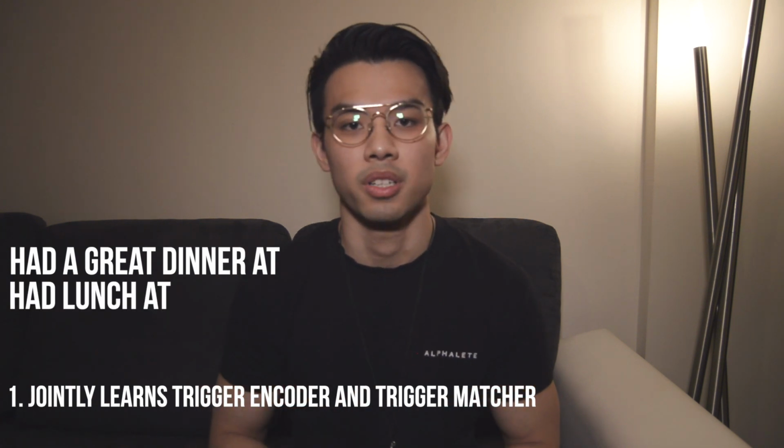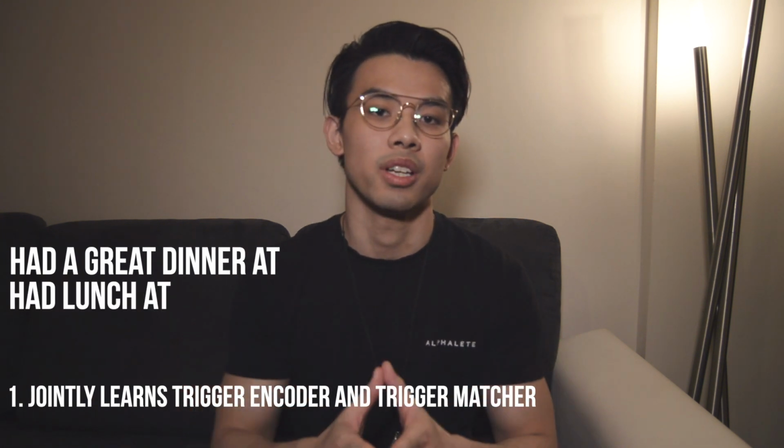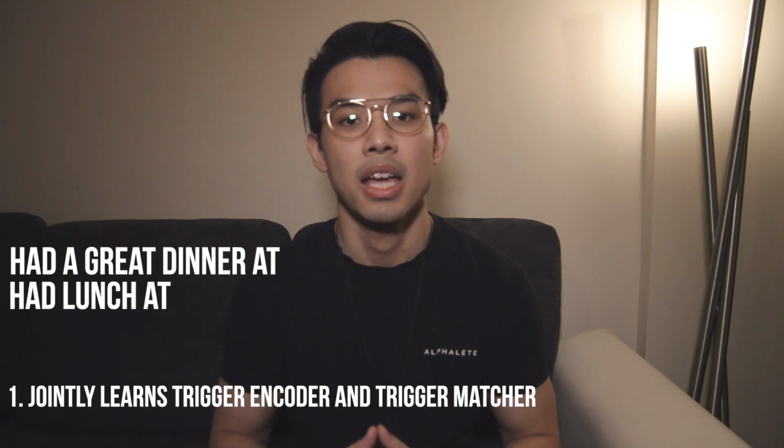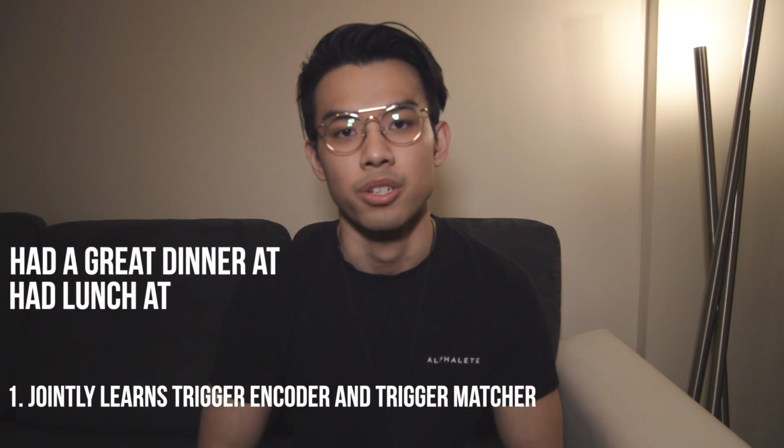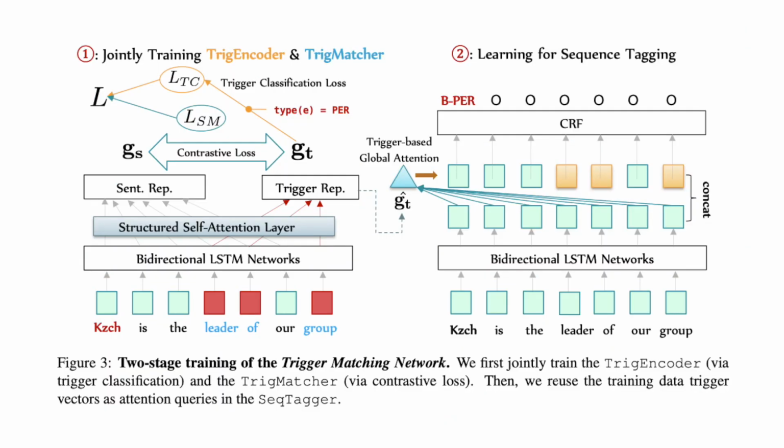In order for us to capture these new entity triggers, we need our triggers and sentences to match semantically, and we are doing this by using the TriggerNER module. And so the first stage is to jointly train the trigger encoder and trigger matcher using a shared embedding space. The word vectors first go through the bi-LSTM to get the contextualized representation of each token in the sentence. These contextualized representations are then used to learn an attention-based representation of both triggers and sentences through the self-attention layer. And so through this process, we will get the final sentence vector GS and the final trigger vector GT.